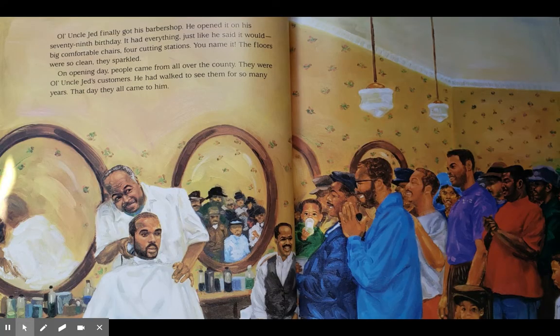Oh, Uncle Jed finally got his barbershop. He opened it on his 79th birthday. It had everything just like he said it would: big, comfortable chairs, 4 cutting stations, you name it. The floors were so clean, they sparkled. On opening day, people came from all over the county. They were old Uncle Jed's customers. He had walked to see them for so many years. That day, they all came to him.